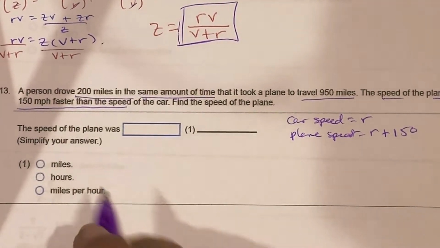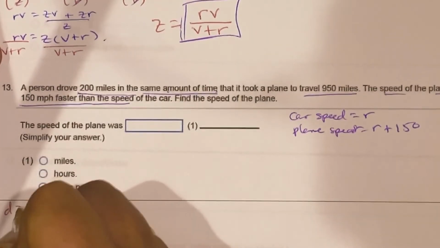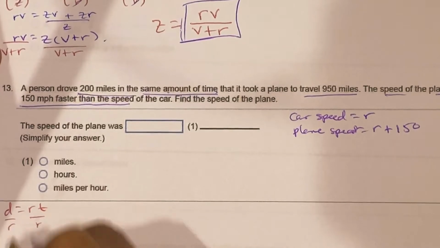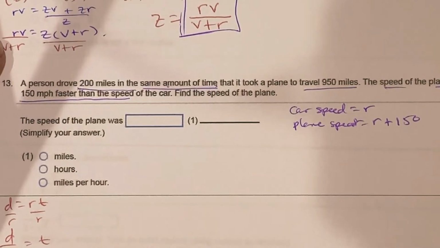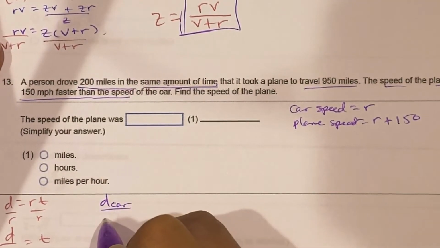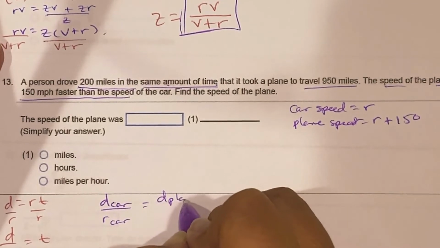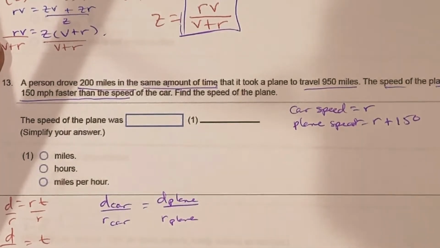So then they said same amount of time it took. So think of your distance equals rate times time formula and solve it for time. So I'm going to divide both sides by r. So I'm going to say d over r equals t. So what we're going to do is the distance for the car over the rate of the car equals the distance of the plane over the rate of the plane, is what we're setting up for our proportions.